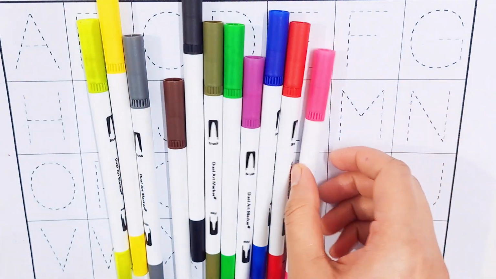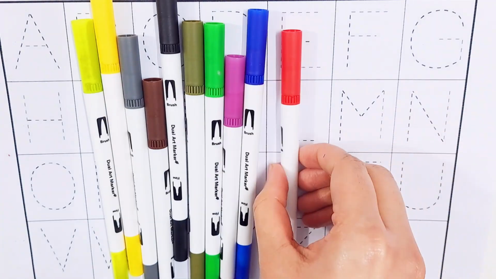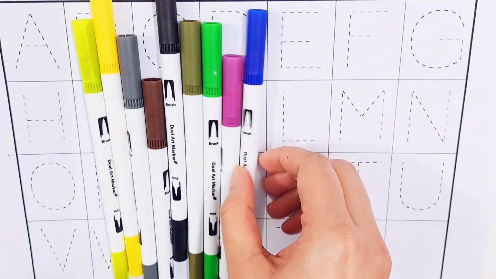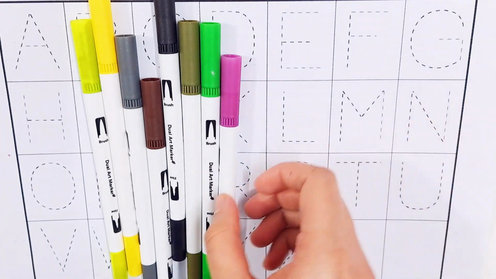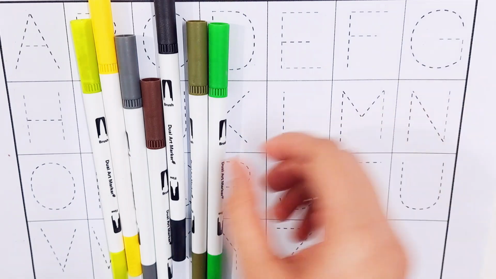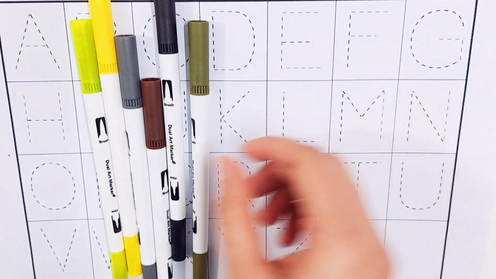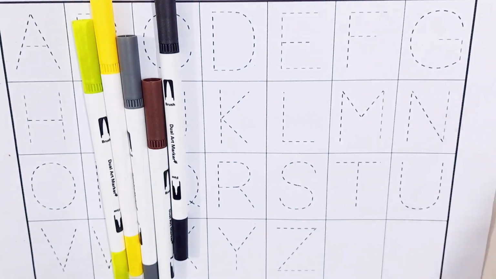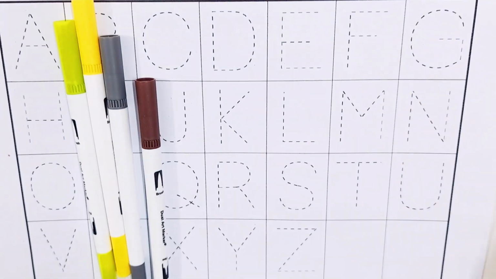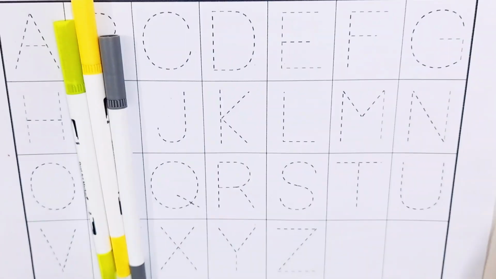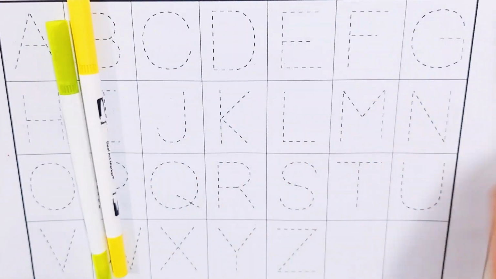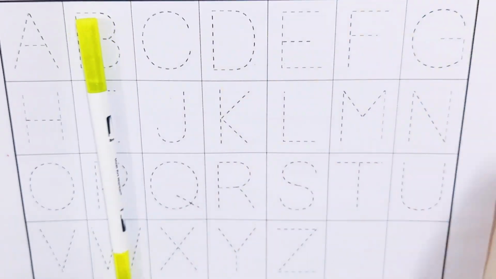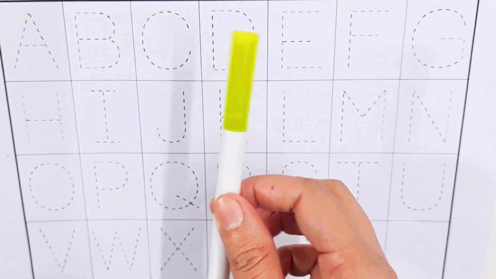Purple color, pink color, red color, dark blue color, violet color, green color, olive color, black color, brown color, gray color, yellow color, lime color.